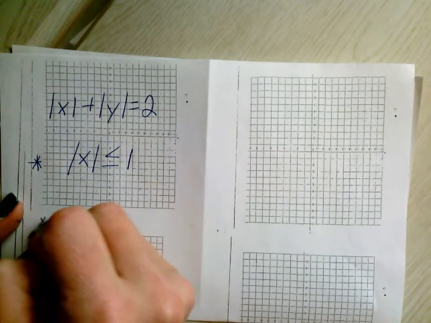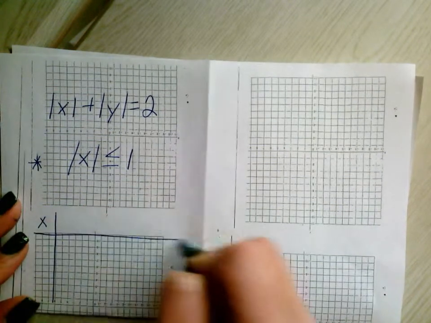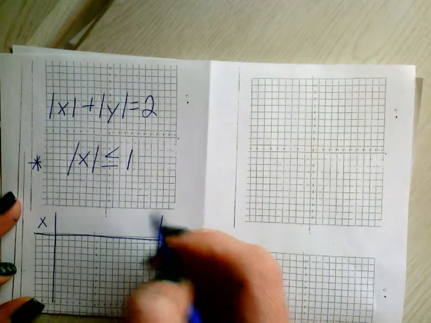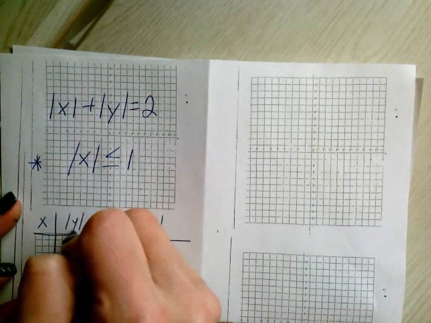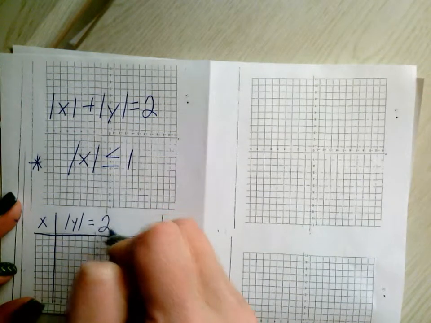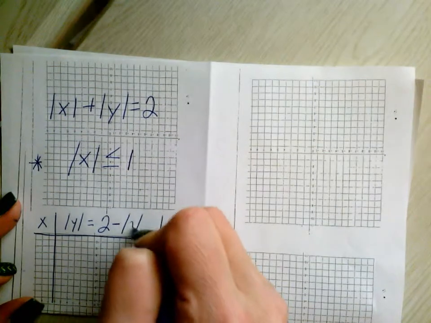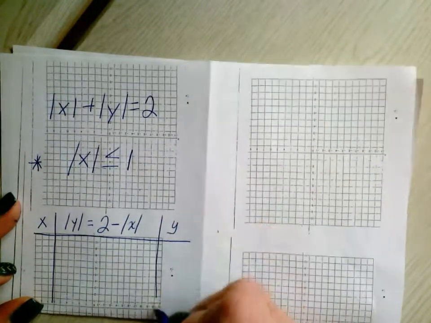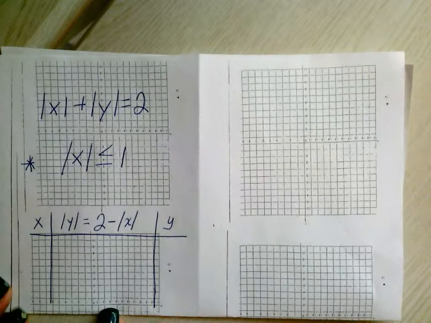So I'm going to start sketching my chart. And I'm going to make it look quite similar to what they did because I feel like that's the way to do it. Y equals 2 minus the absolute value of x. Do you guys see how I moved that over? Okay. All right.